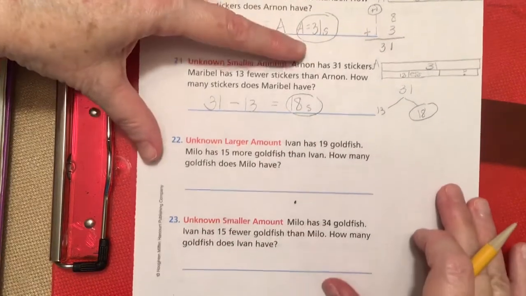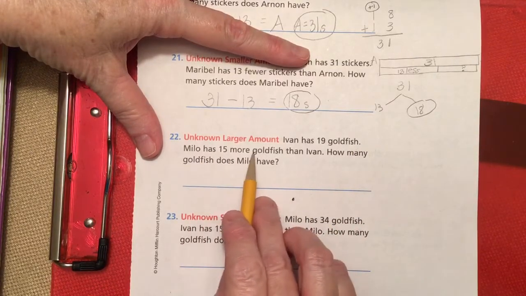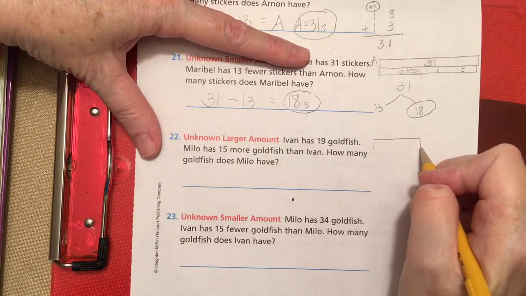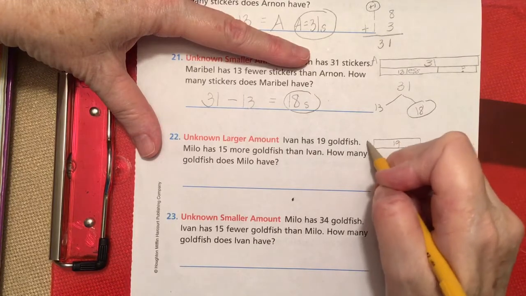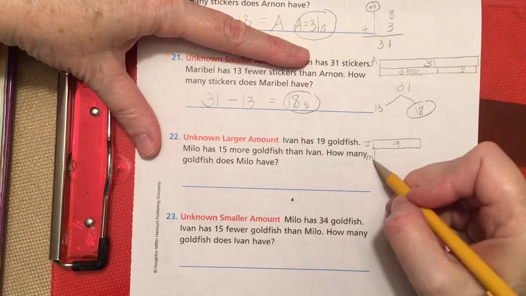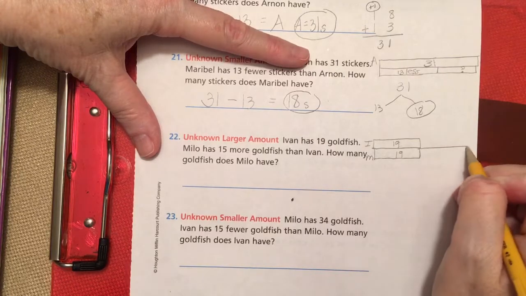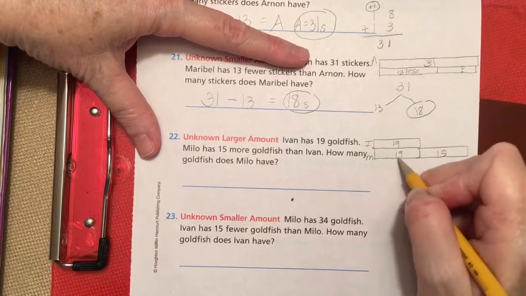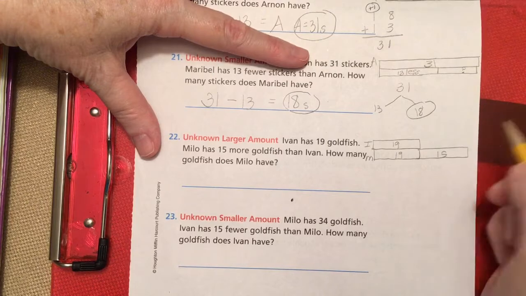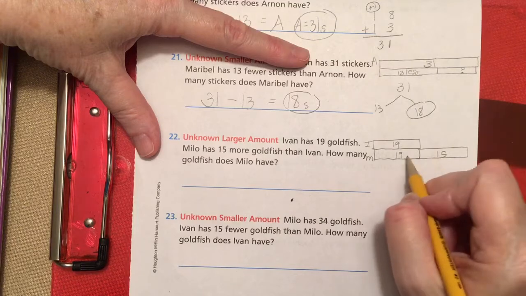All right. Ivan has 19 goldfish. Milo has 15 more than Ivan. So Ivan has 19. Here's 19 for Ivan. And Milo has 15 more than this. So he has to have the 19, but he also has 15 more than that. Okay? How many goldfish does Milo have? What do you think you need to do here? Add these 2 numbers, correct?